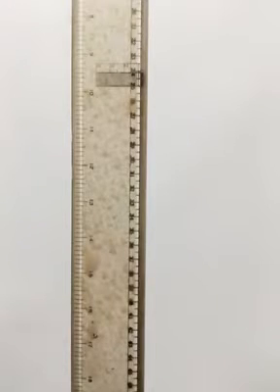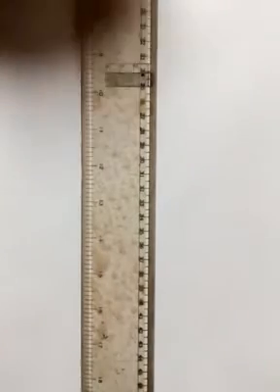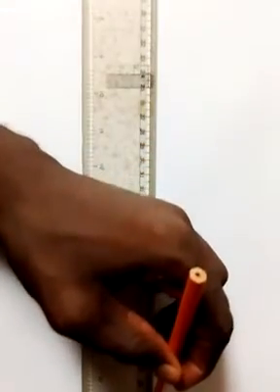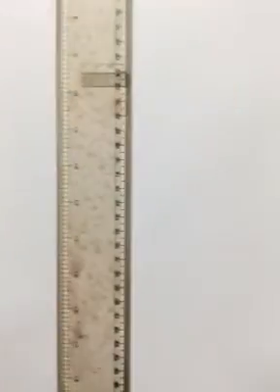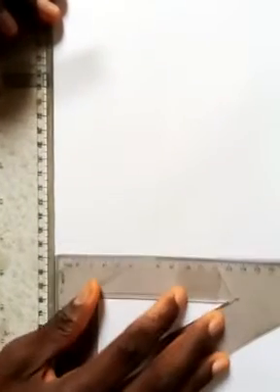So we are going to construct a rectangle of length 120 and width 80 mm. The first thing I'm going to do is draw a horizontal line. Then I will draw a vertical line.